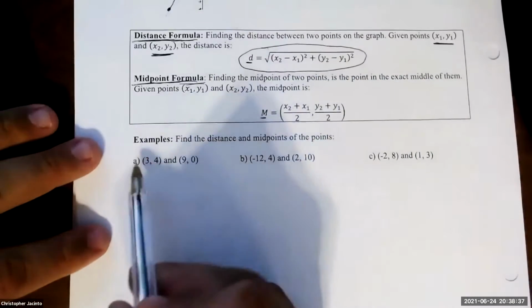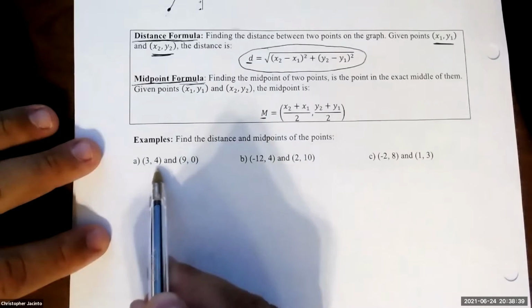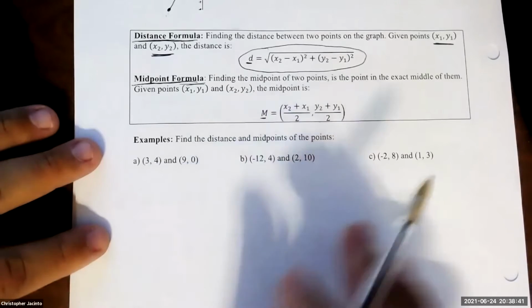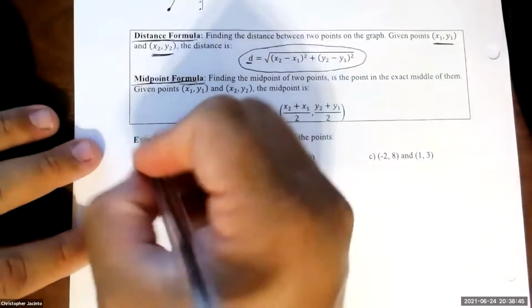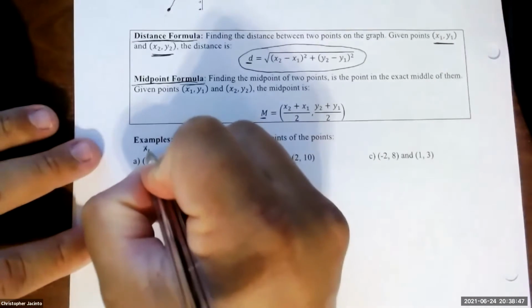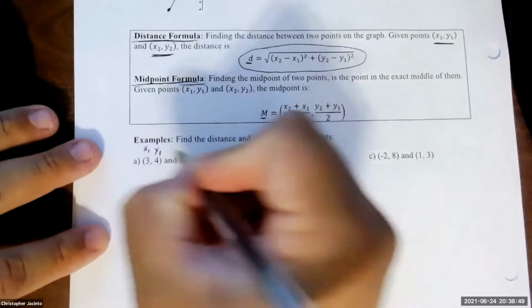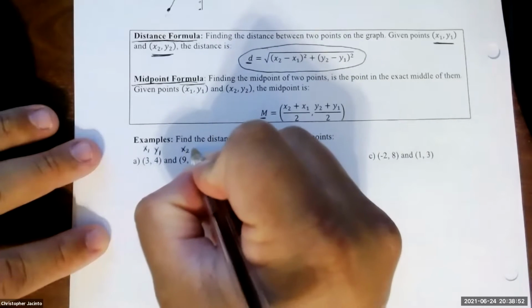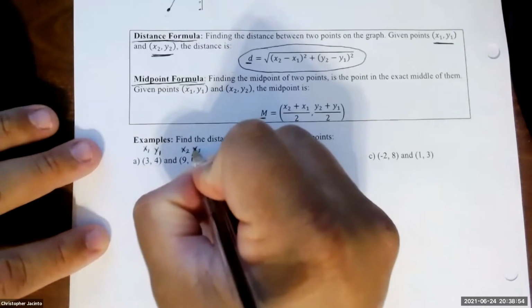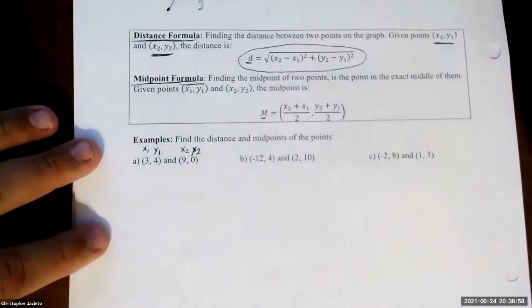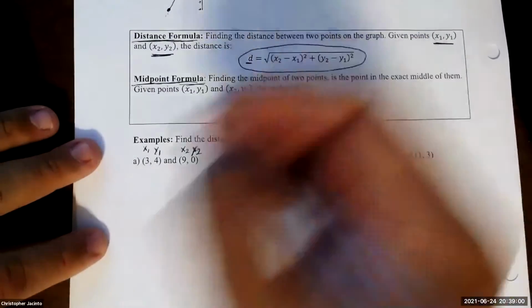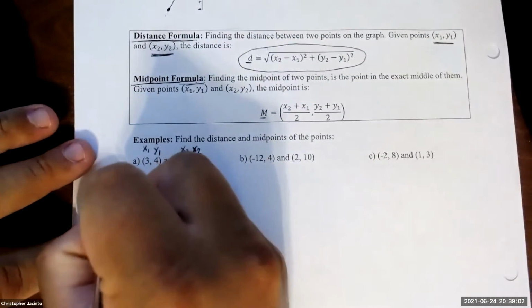So what I like to do is let's look at A, right? So we have points (3, 4) and (9, 0). And notice we have x1, y1, x2, y2. So what I always like to do is to write them down. So this is x1, this is y1, this is x2, and this is y2. That way I know what goes where in our equation. So let's just start with the distance, because that's the one that takes the longest to do.